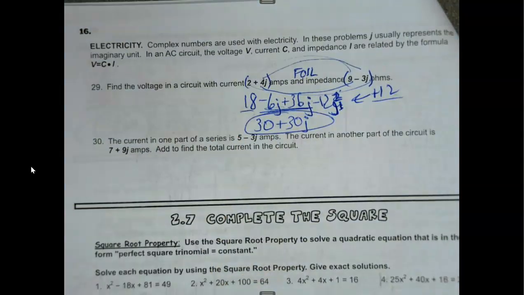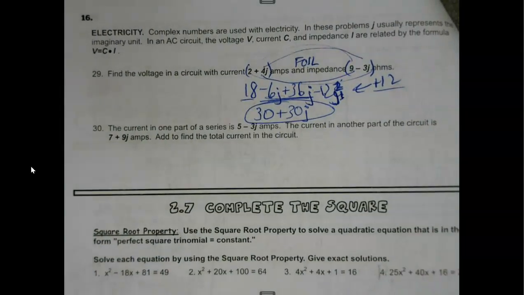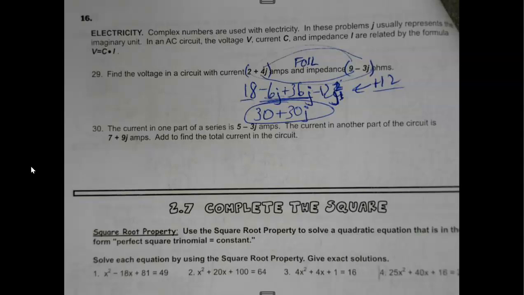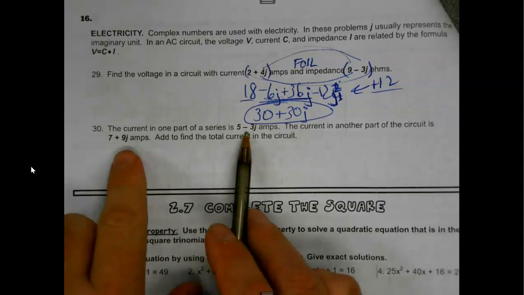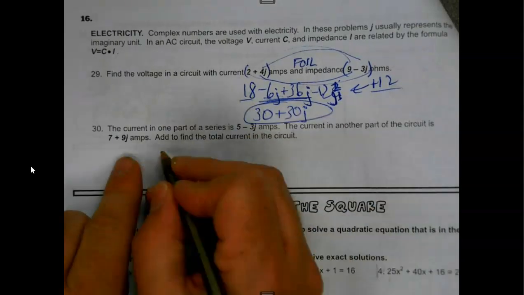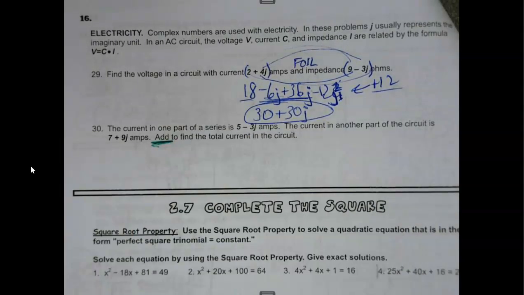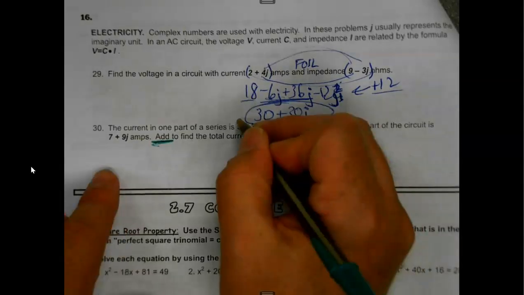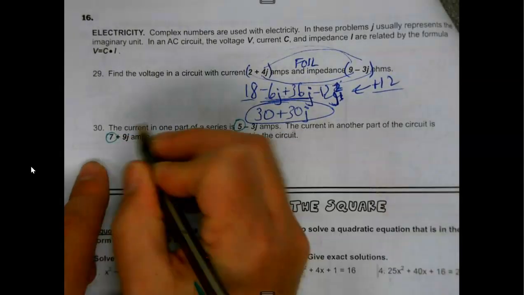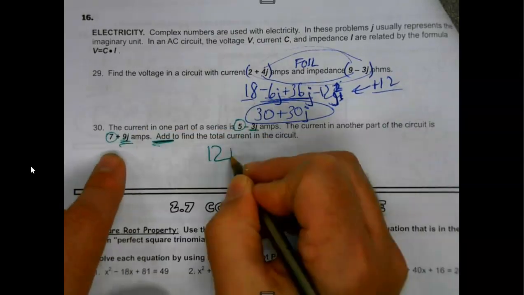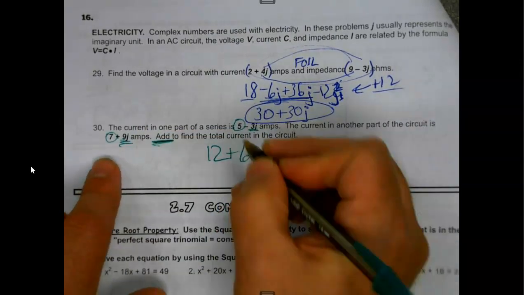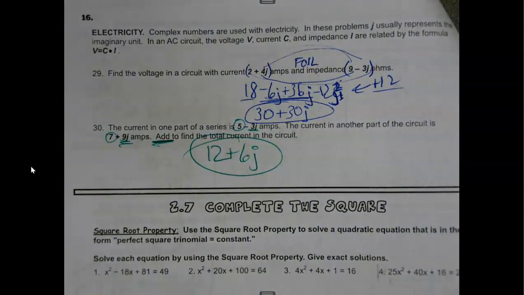Because electricity works on these complex numbers. But it doesn't mean every time you see electricity, it's multiply. Current in one part, current in another. Add, I mean, it says it right there. Add, combine like terms to find the total current. Okay. 12. 9 minus 3 is 6. No i squareds. That's the end.